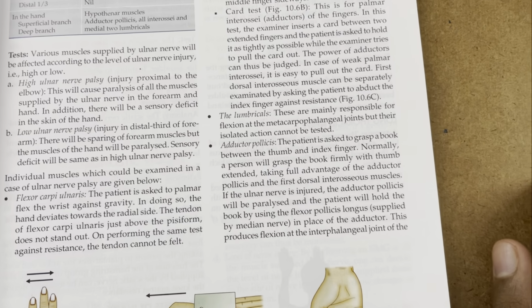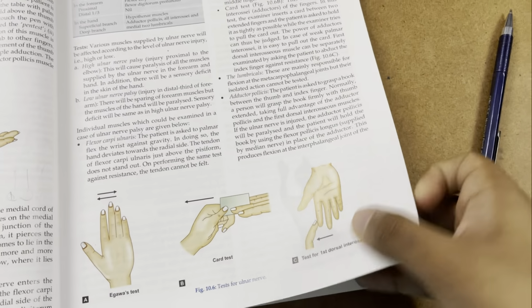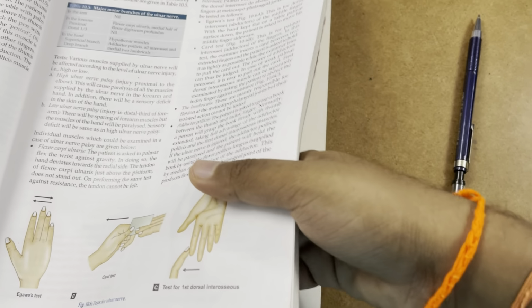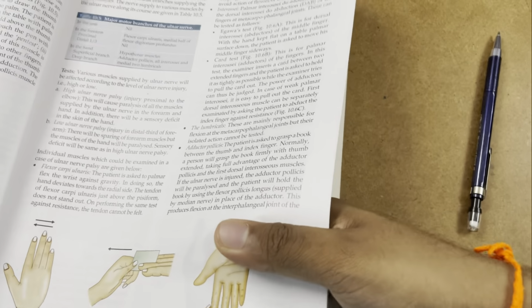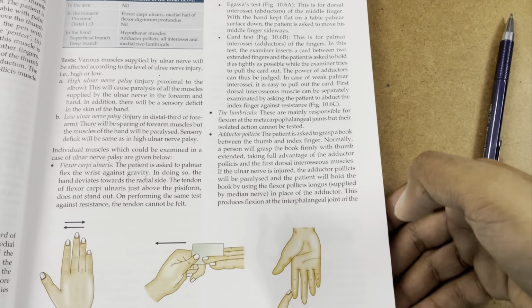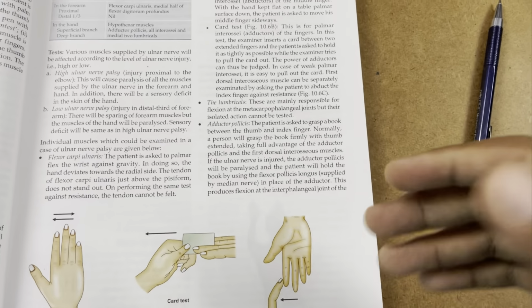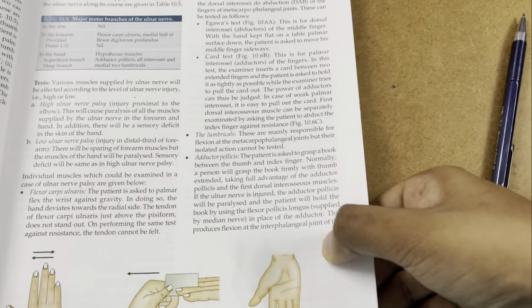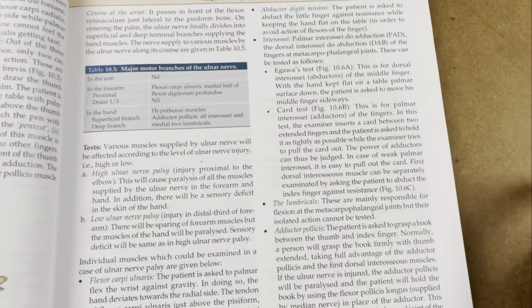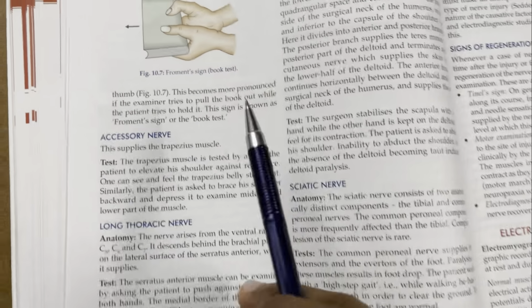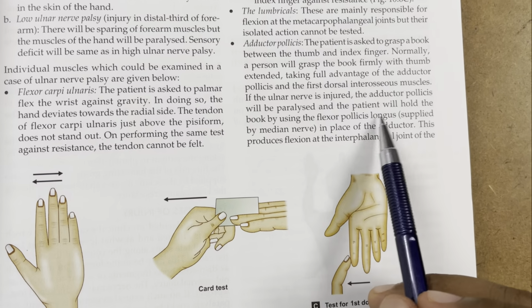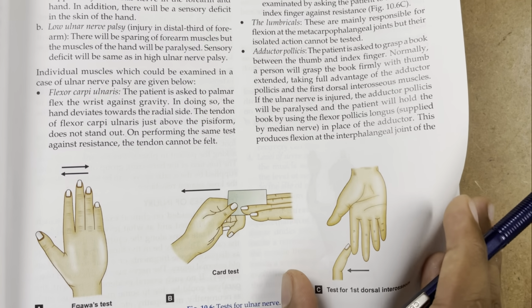Next, adductor pollicis. Basically what you'll do is you'll ask the patient to grasp a book in between the thumb and the rest of the hand. In a normal person, he'll use full extension to hold the book, whereas if the adductor pollicis is paralyzed, he'll try to hold it like this. Especially when you try to pull the book away, this motion is exaggerated.